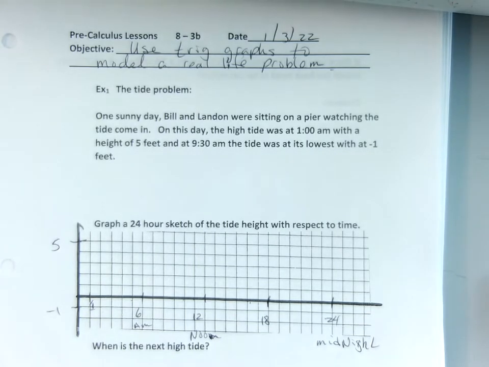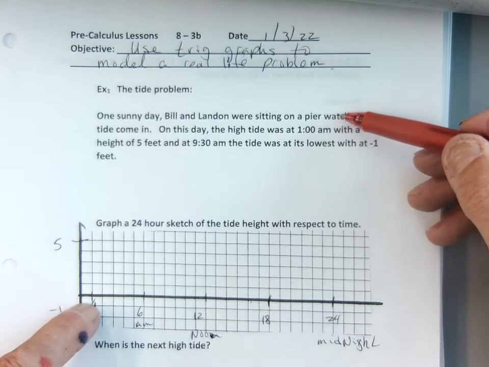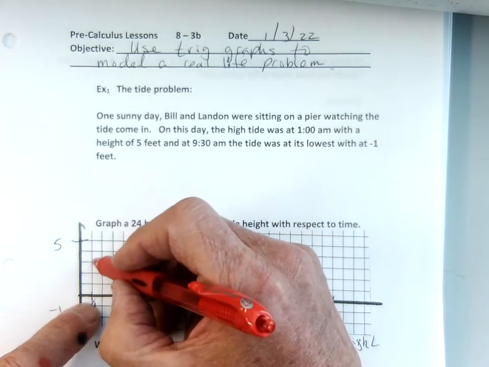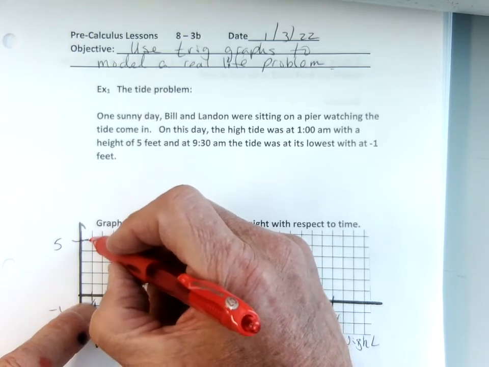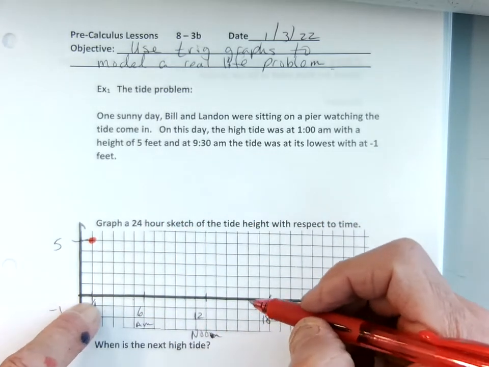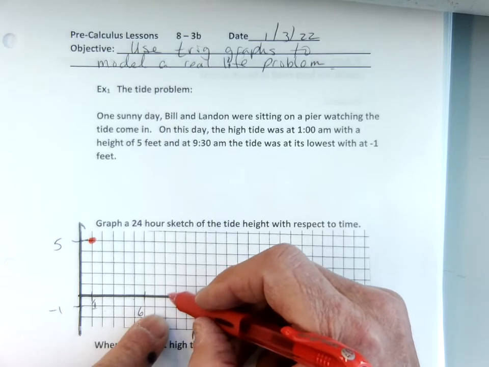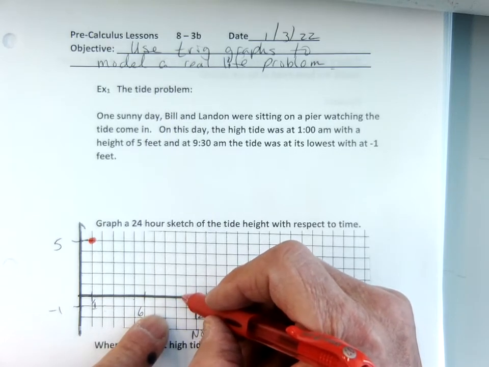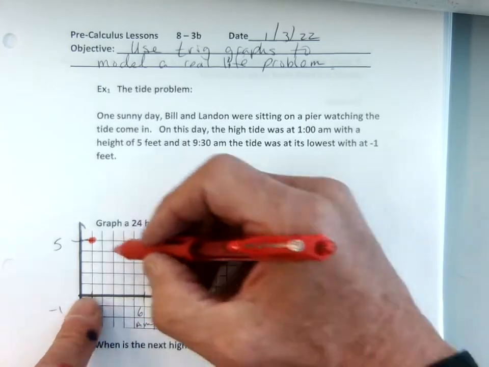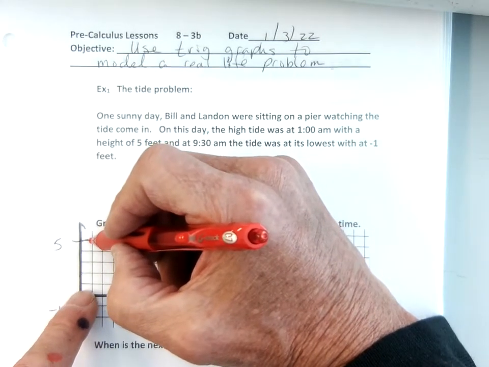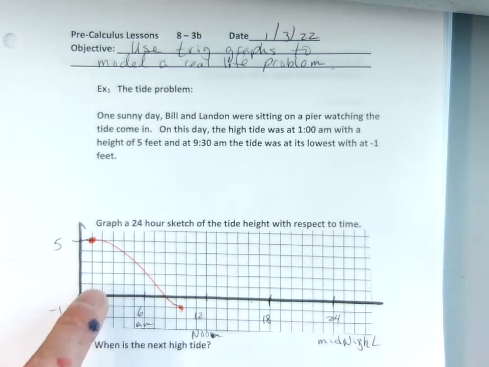All right, so I'm going to put an indicator at high tide. There's my high tide. And at 9:30, 6, 7, 8, 9, 30. Right there. There's my low tide, okay? And I can even connect the dots. And it is curvy. It is a curve. We know it's going to have the shape. Okay, I can do that.